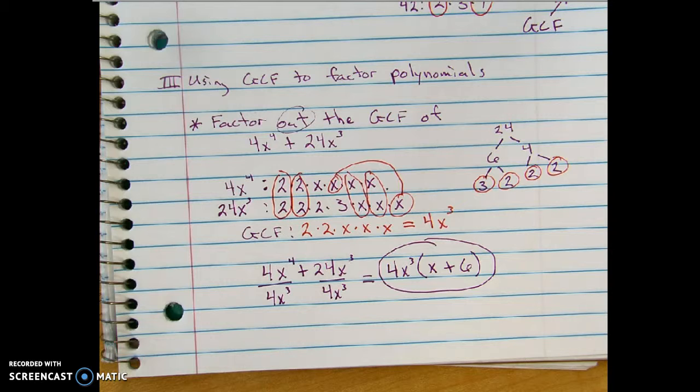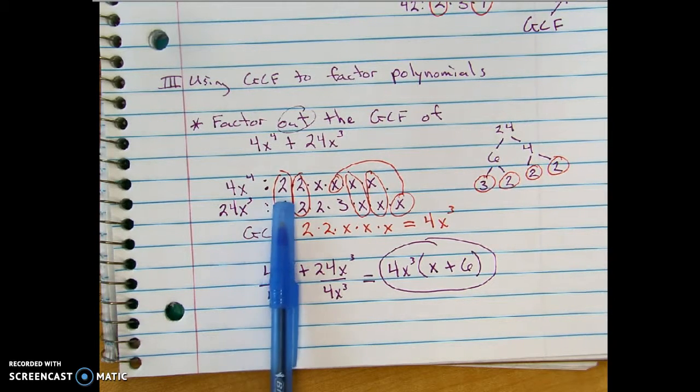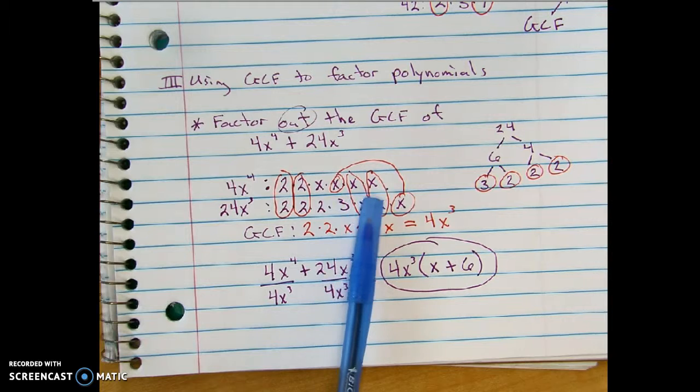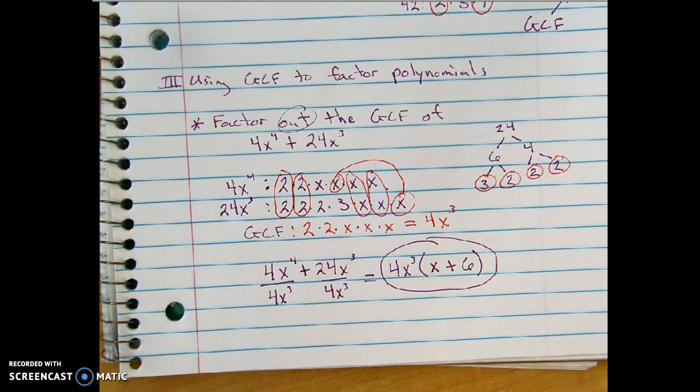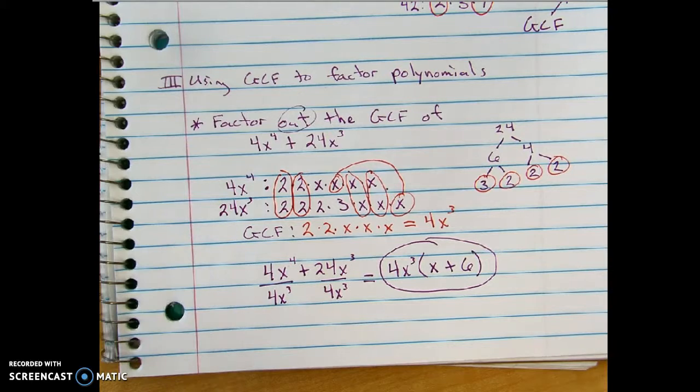So the instructions for this type of problem said you had to factor out the greatest common factor of two things. In order to do that, you have to, number one, find the greatest common factor, and the second part is actually to divide it out. So as you can see from the example that I did have you write down in your notes, you write down what's called the prime factorization of one of the numbers, in this case 4x to the fourth, and that would be factored into 2 times 2. And then 4 x's, and that became 4x to the fourth. And then you have 24x to the third.